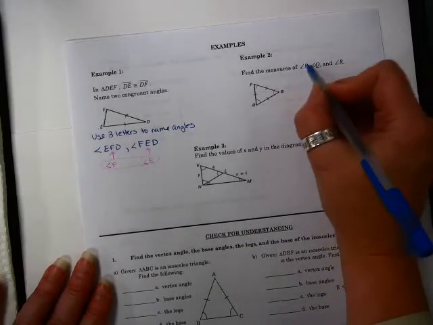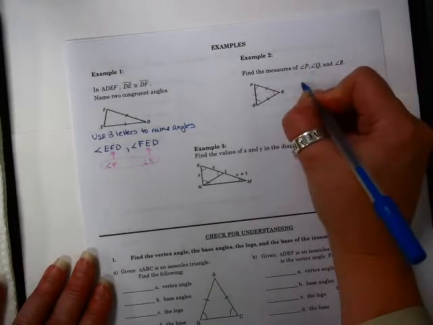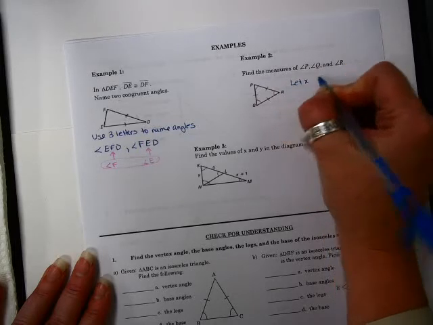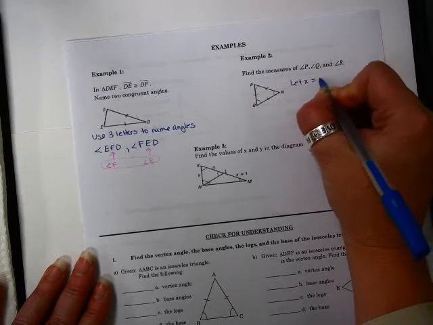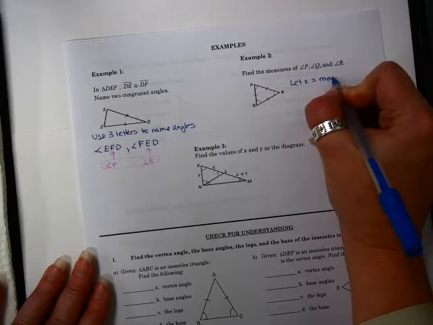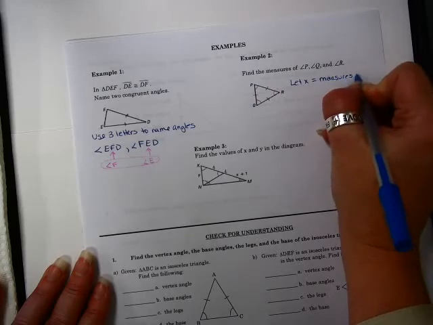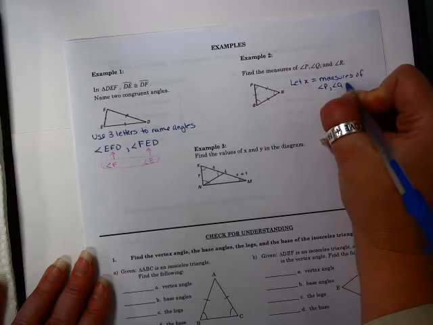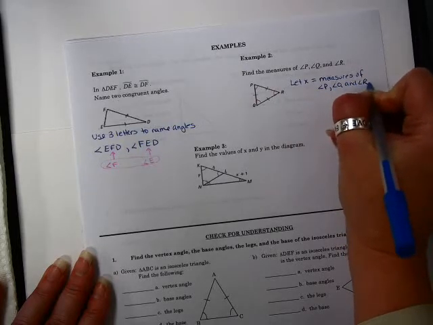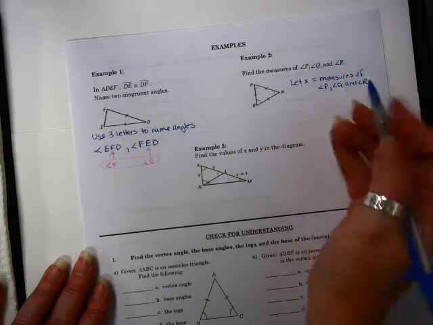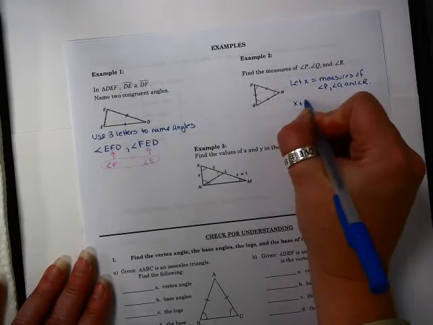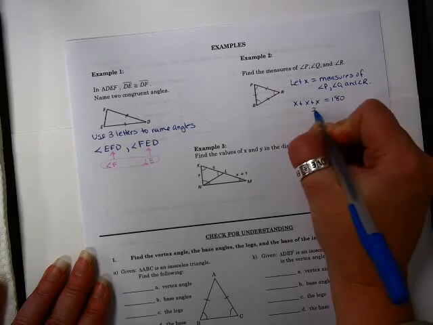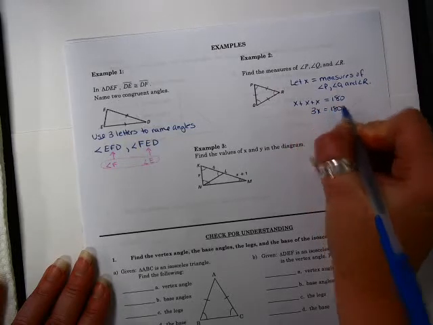Let x equal the measures of angle P, angle Q, and angle R. If you let x be the measure of each one, then x plus x plus x equals 180, or 3x equals 180.